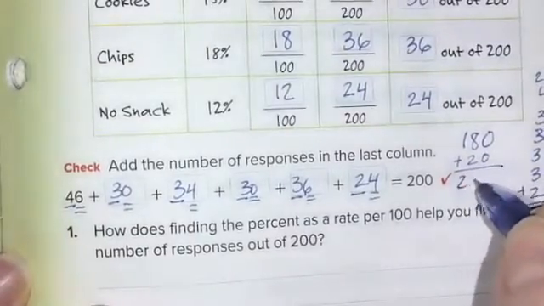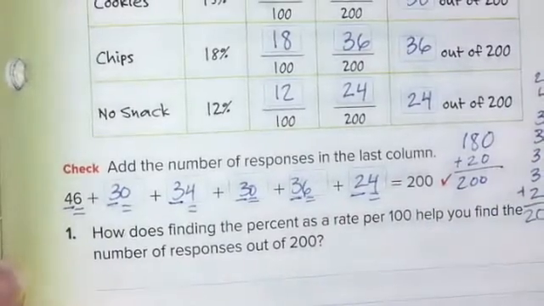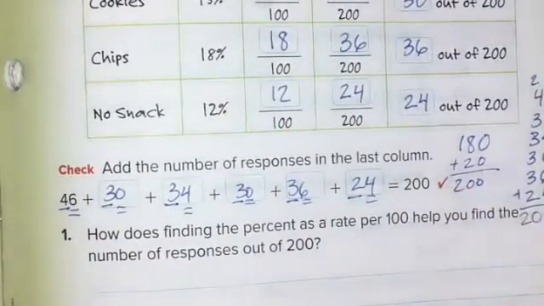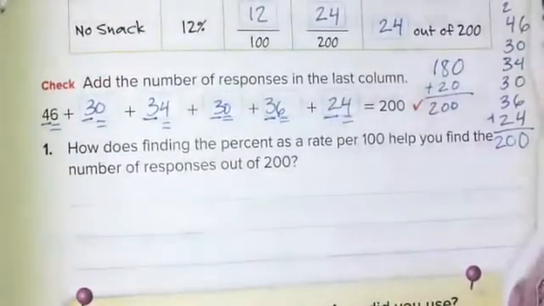180 plus 20 is 200. So that's a little hybrid of mental math and then combining those together. So you can add those whichever way you prefer, or with mental math all together.